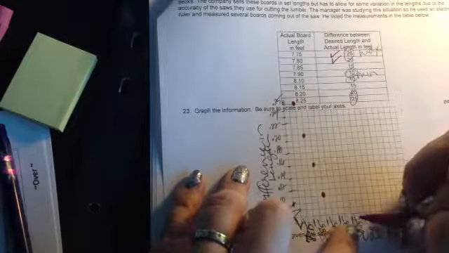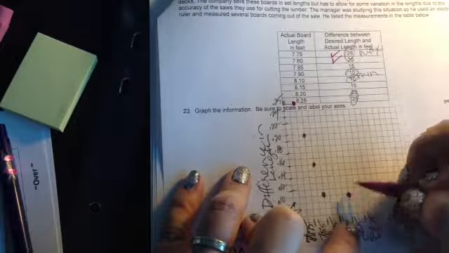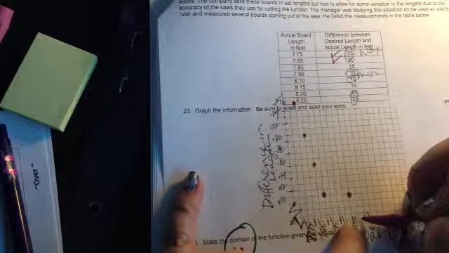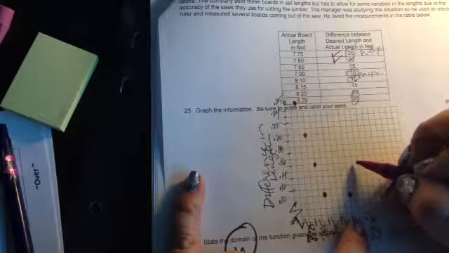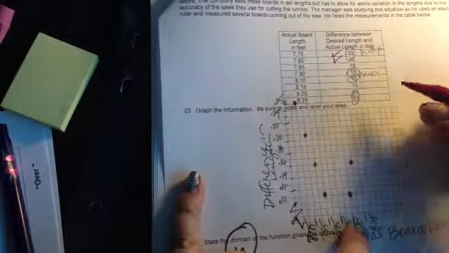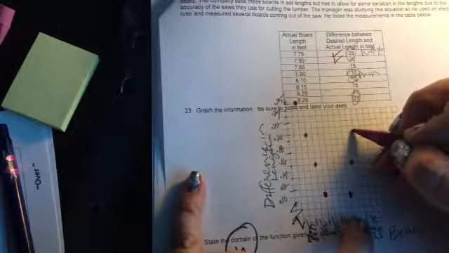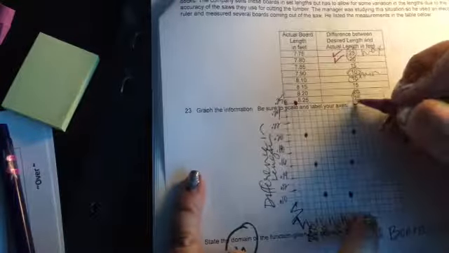At 8.10, it's also 0.10. At 8.15, it's back up to 0.15. This is nice and symmetric. 8.2 is at 0.20. 8.25 is at 0.25. There's your graph. 8 points is all you had to put on it.